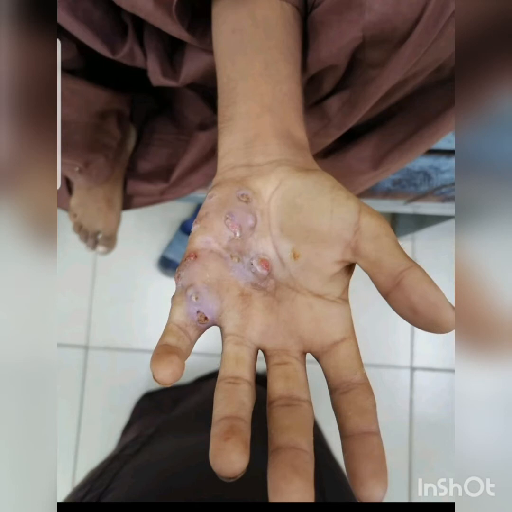as these are plaques of variable sizes, mostly rounded to oval in shape, having central areas of atrophy and violaceous borders. And many of these plaques are showing crusting over the surface. So I will squeeze these plaques to check for any bloody or serous discharge or any grains coming out of them.